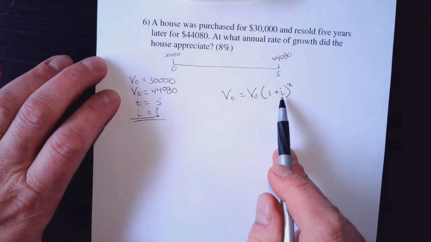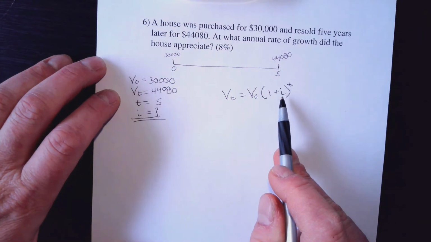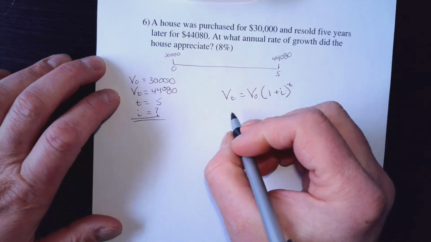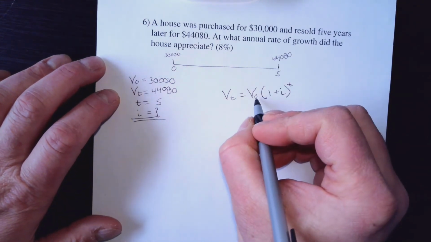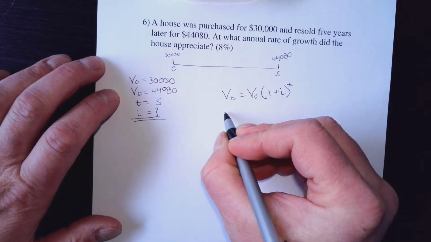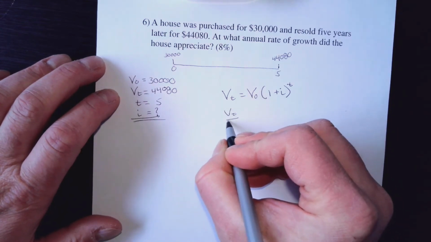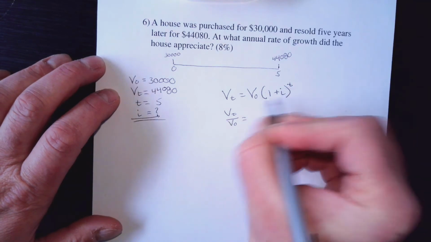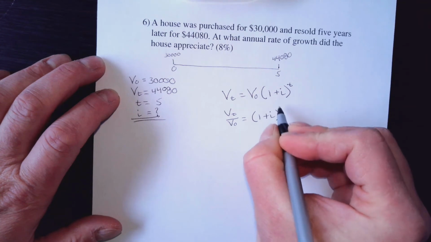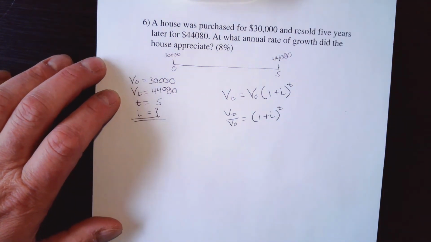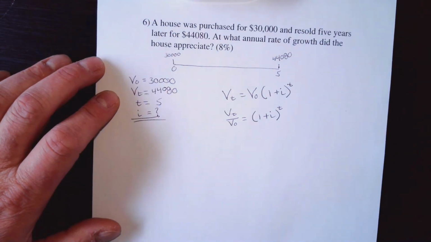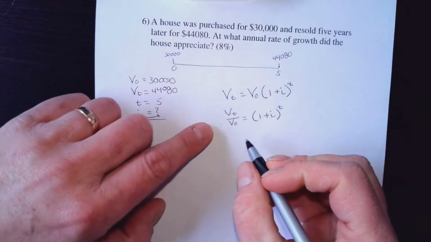But we want to get this I out of here, so we're going to go through some simple math steps to get it so we can solve for it. First thing we're going to do is divide both sides by V0, so we're going to get rid of it out here, right? So now we would have VT over V0, and when we divide this side it goes away, and we just have (1 plus I) to the T, right? So basically we multiplied by 1 over V0 on both sides, and we've got this new formulation.